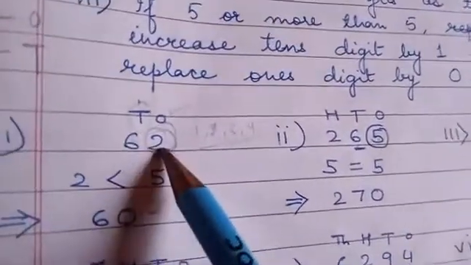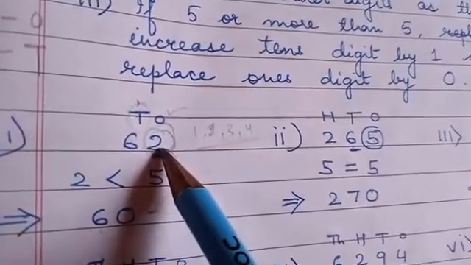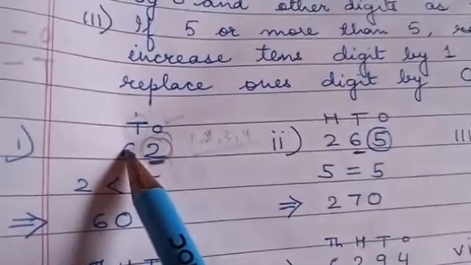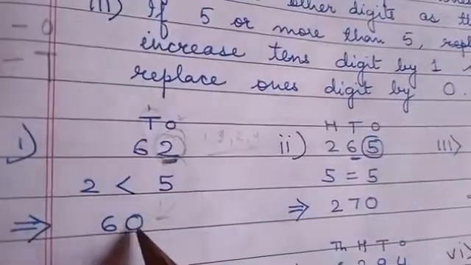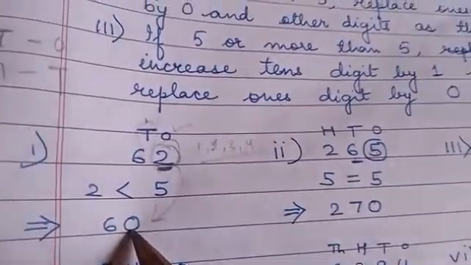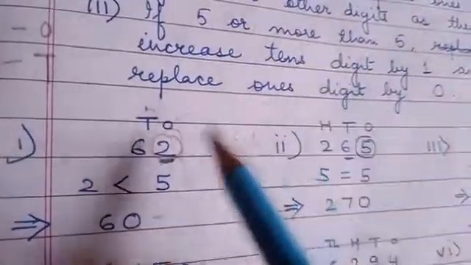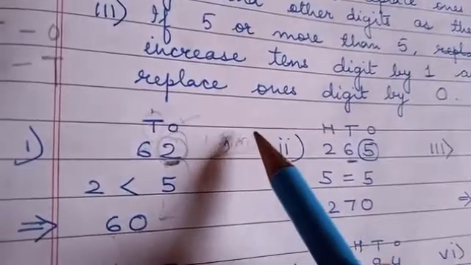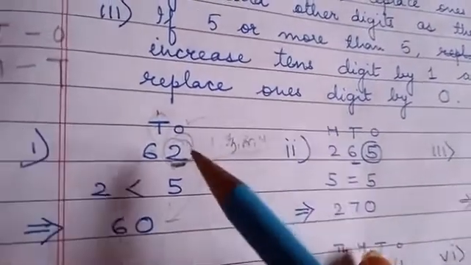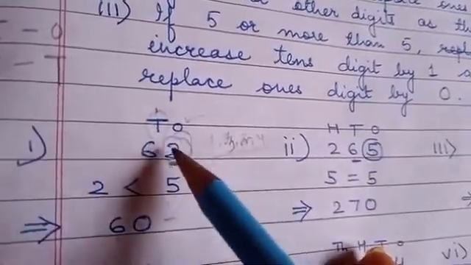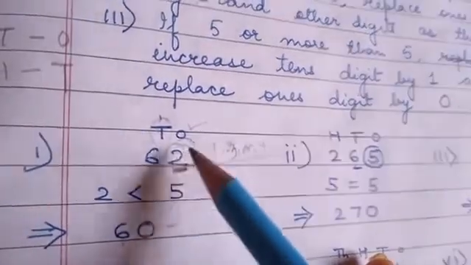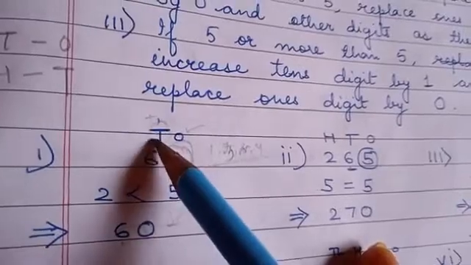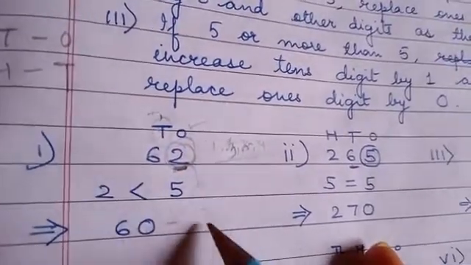In this case it is less than 5, so 6 will remain 6 and 2 will be replaced by 0. Now the second case is if it is 5 or more than 5. Then you have to add 1 to the digit at the tens place. So this would become 70.